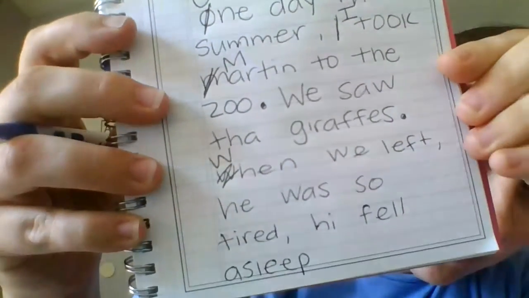When we left, he was so tired he fell asleep. Uh-oh. At the very end of my writing, I forgot a period. I need to put it there. I could also use an exclamation mark if I wanted to, because I could say that in an exciting way. He fell asleep.